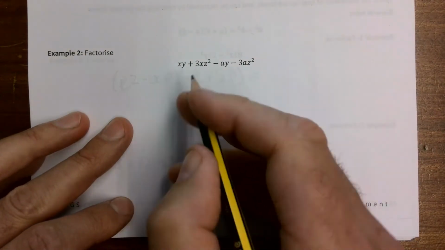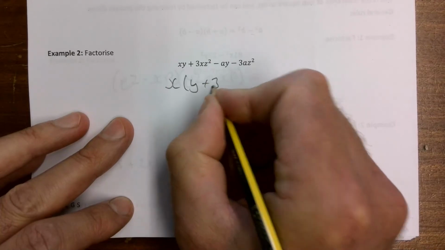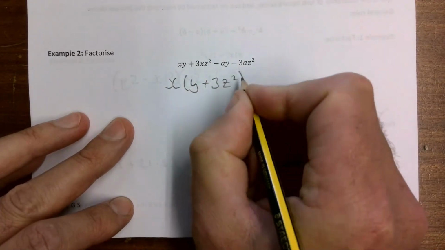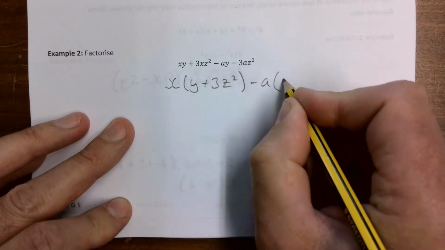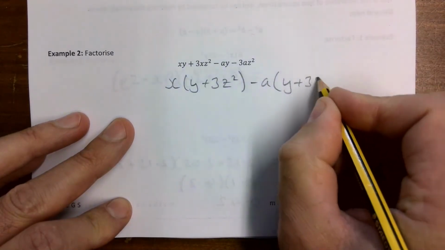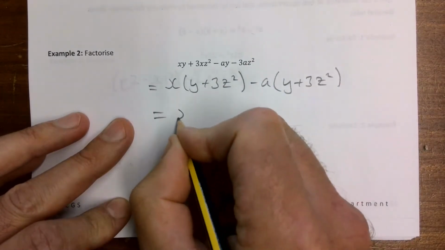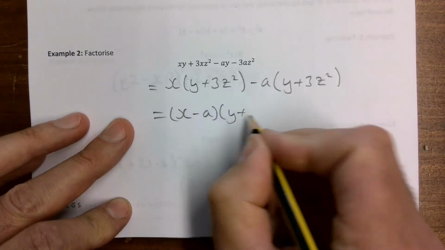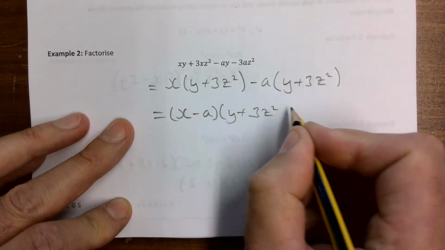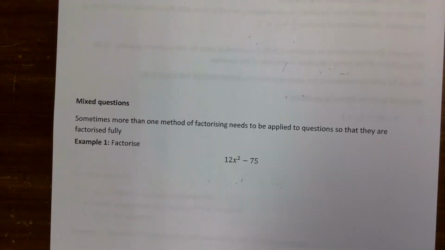Here we can take out an x upon y plus 3z squared, and then minus a, we're looking for the same thing in here again, y plus 3z squared. That gives us x minus a upon y plus 3z squared. That's that example.